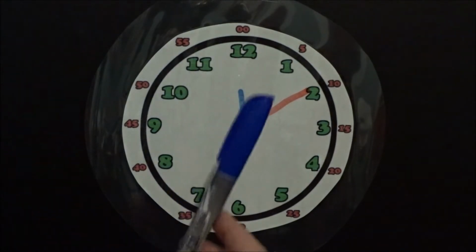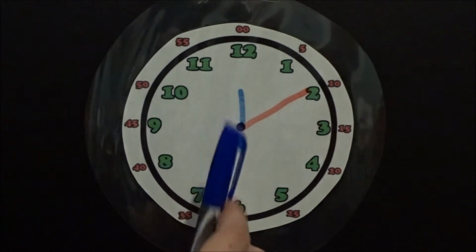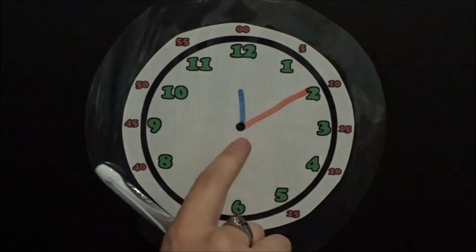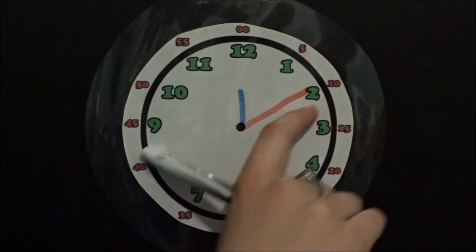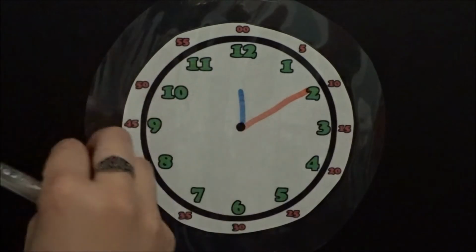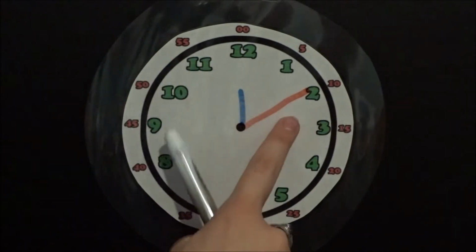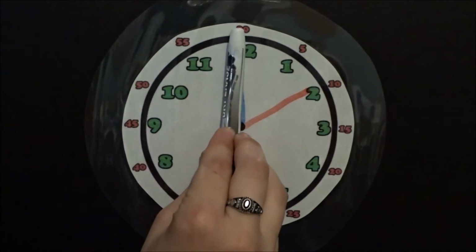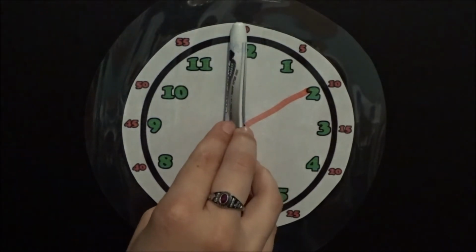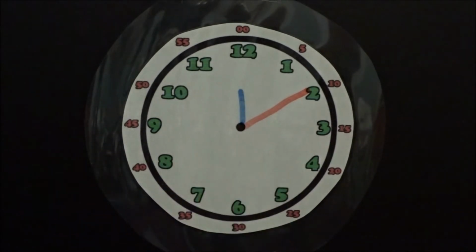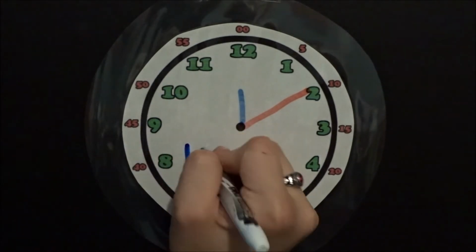Well, if we look at our minute hand or our hour hand, our hour hand is the shorter one, our minute hand is the longer one. And we always look at our time first by the hour and then by the minute. So we know our hour is pointing up at 12. So the first part of our time is going to be 12.